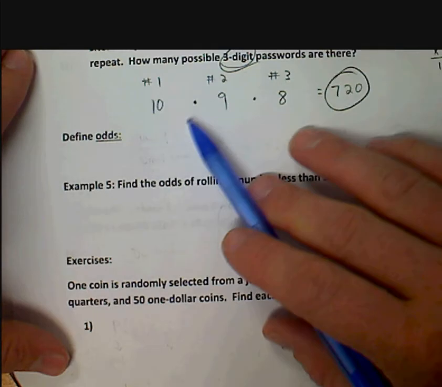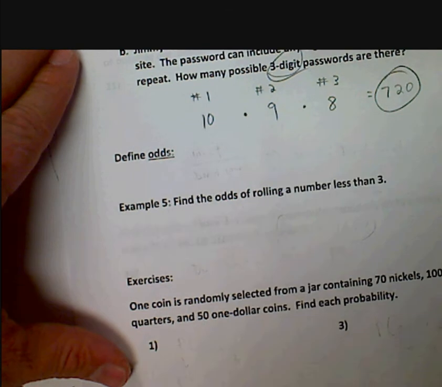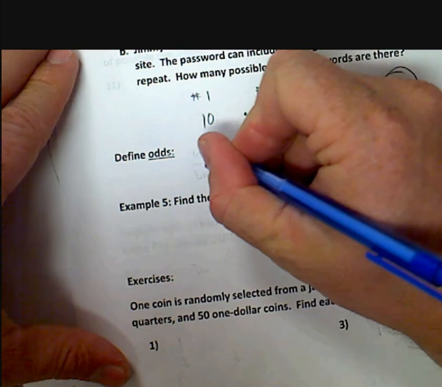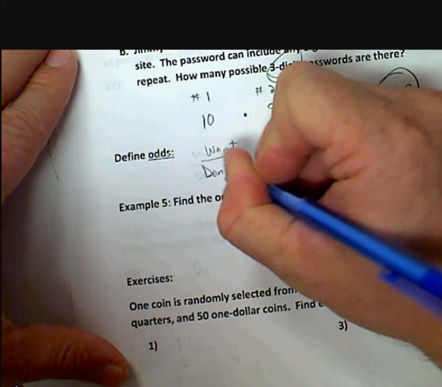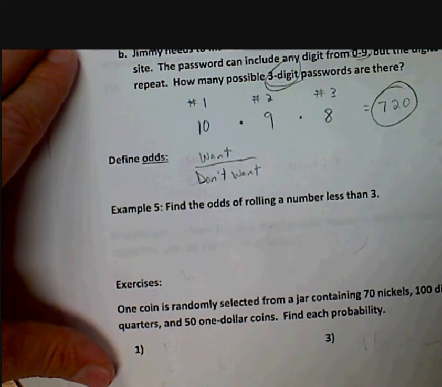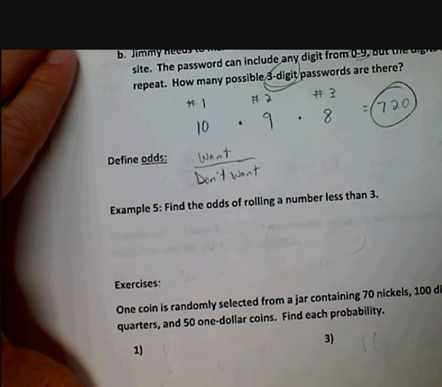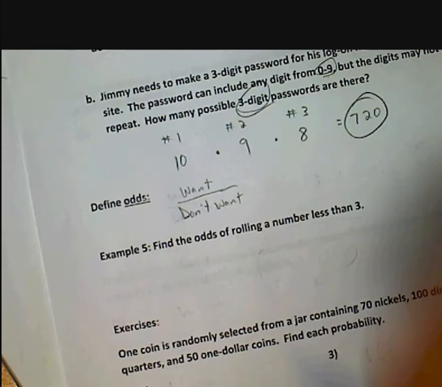So we just got done talking about probability. Now we're going to go ahead and talk about odds. Odds is different than probability. Odds is want over don't want. It's what we want to happen versus what we don't want to happen. Probability is what we want over the total. So this time it's want over what we don't want.